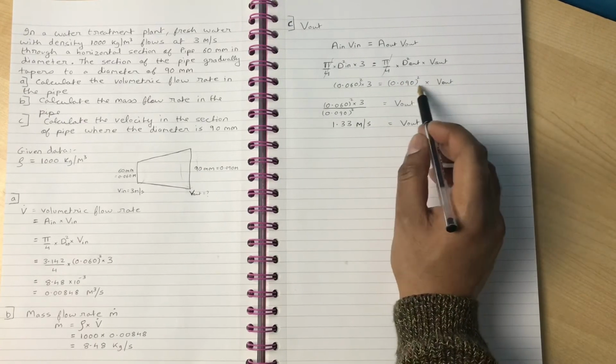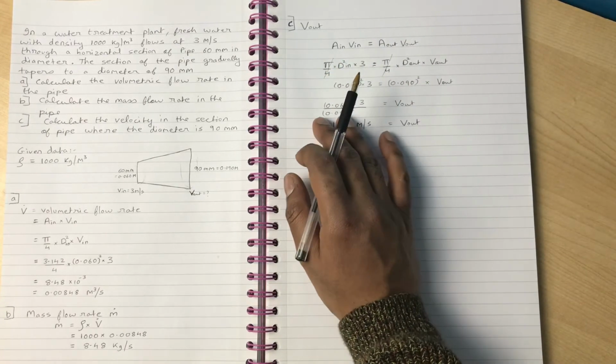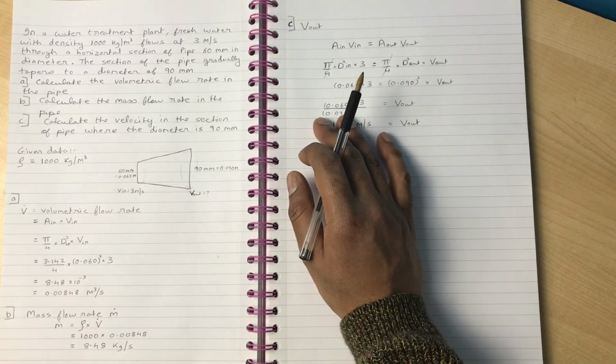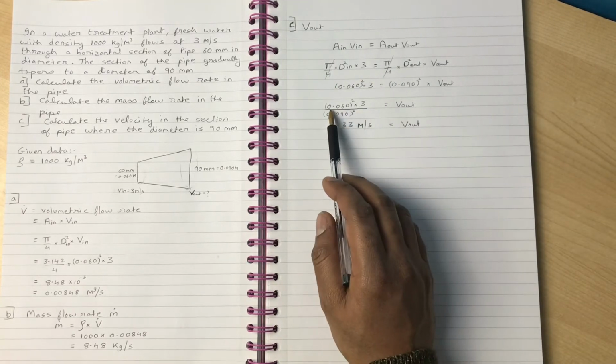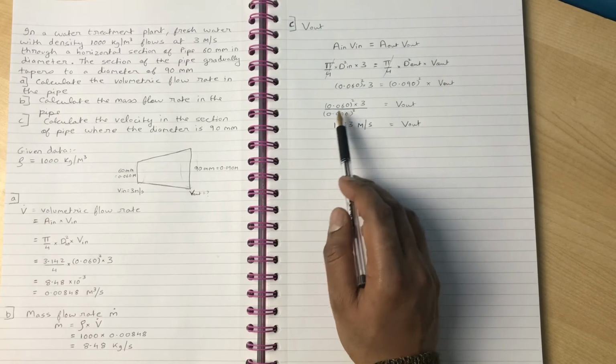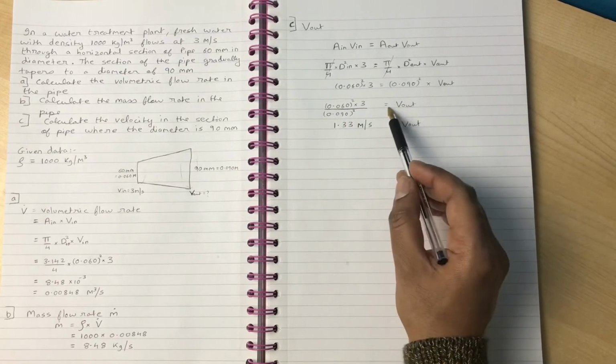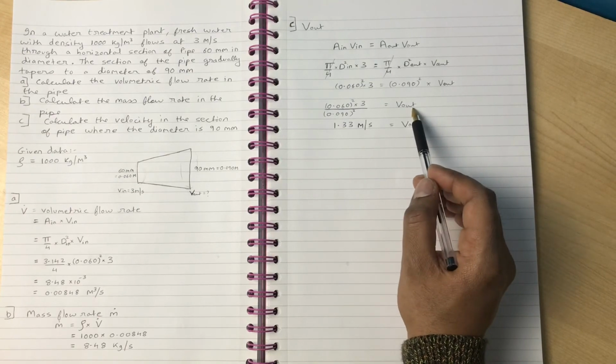When it goes on the other side of the equal to, it goes as divide. That is why I have 0.060 squared times 3 over 0.090 squared. That is going to be equal to my velocity out.